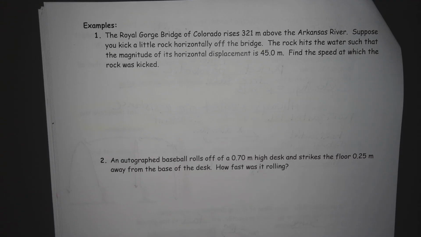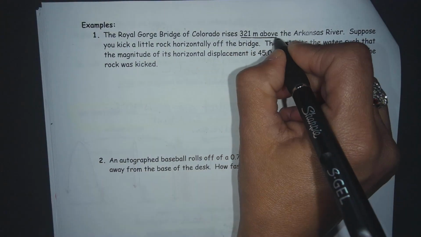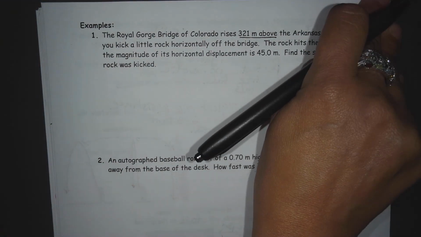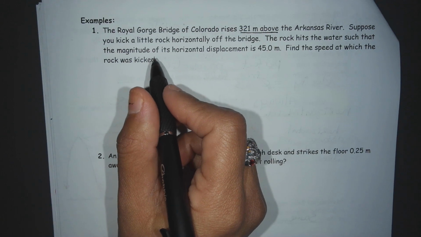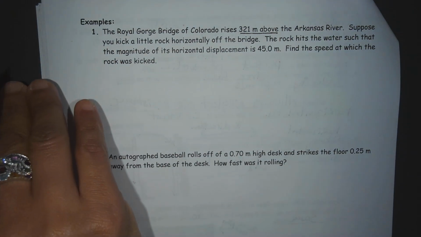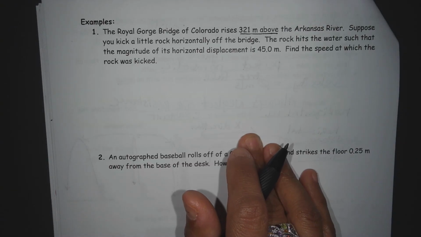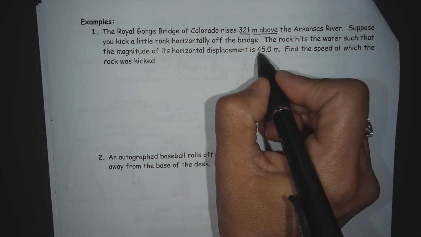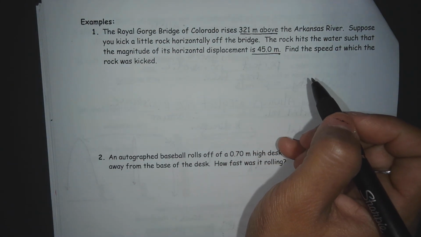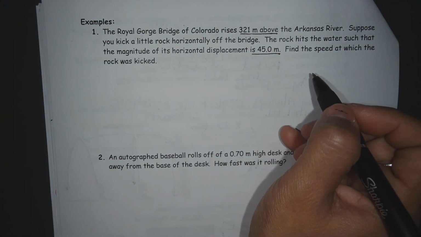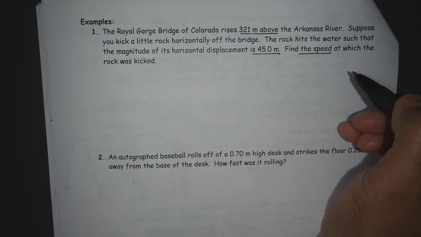There is this bridge in Colorado, and it's 321 meters above the river. That's how tall this bridge is. Suppose you are at the top of the bridge and you're going to kick a rock off of the bridge. What's going to happen? It's going to go, and it's going to hit the water below in such a magnitude that it falls 45 meters from the bridge. Wow, how hard you kick that rock? Pretty freaking hard. Find the speed at which you kicked the rock.